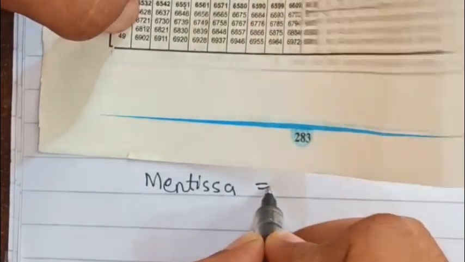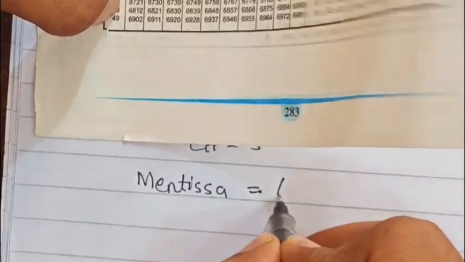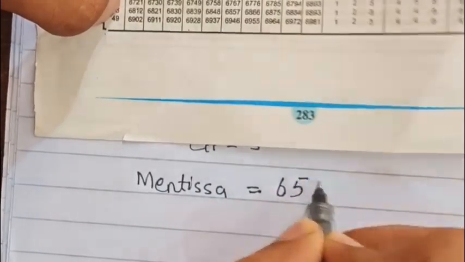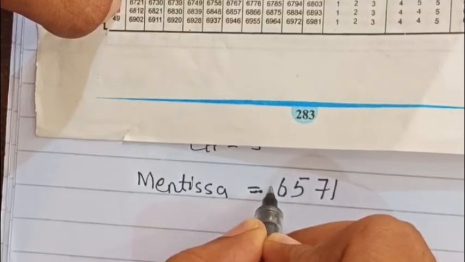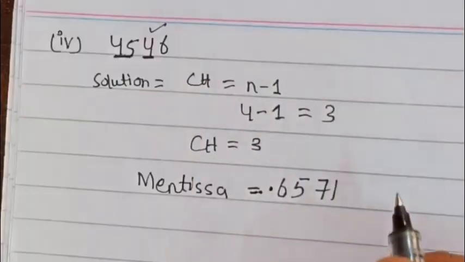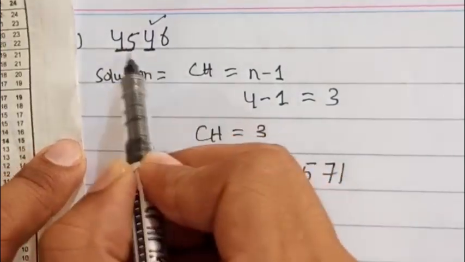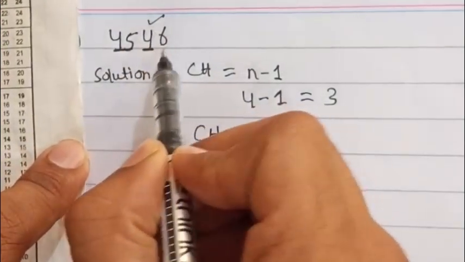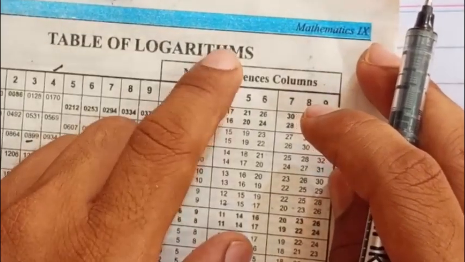So the fourth column is 6571. So mantissa contains decimals. It is a decimal part. So I found out 45 in the fourth column. So at last 6 is remaining. So I will find out this 6 in the mean difference column.